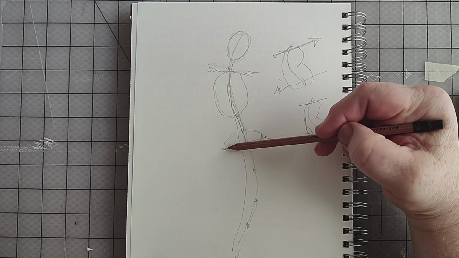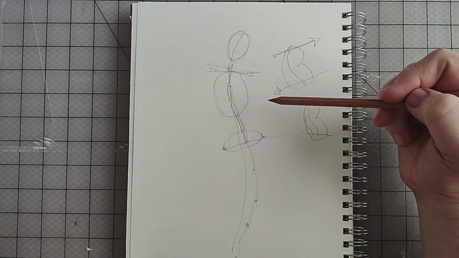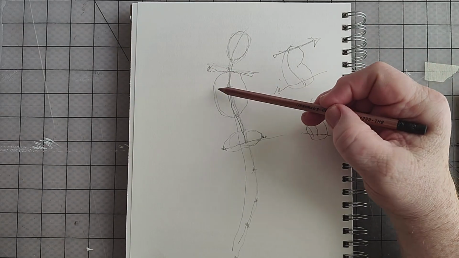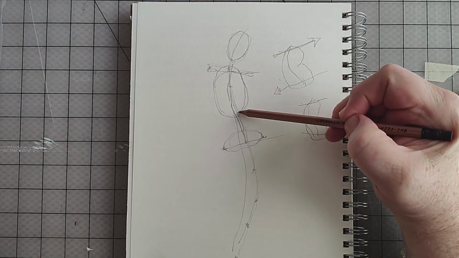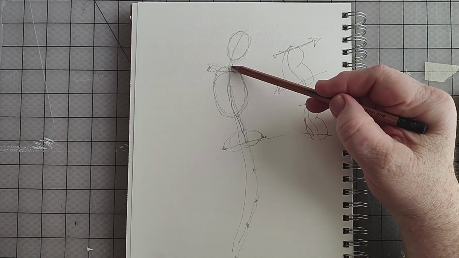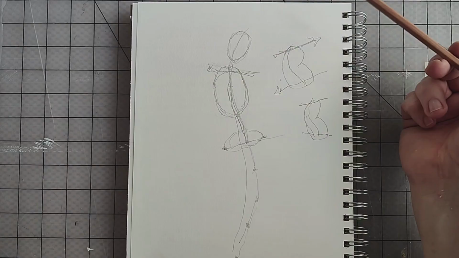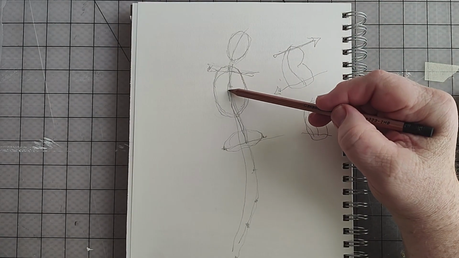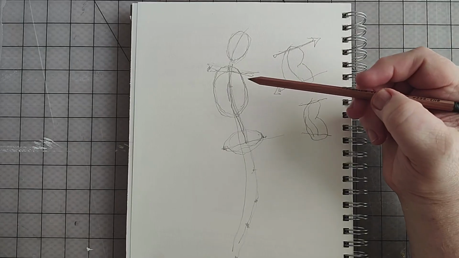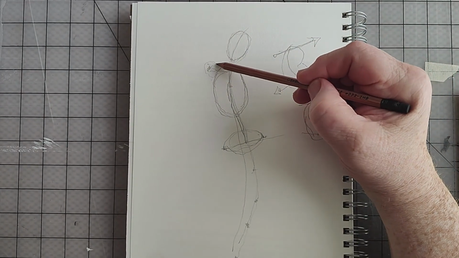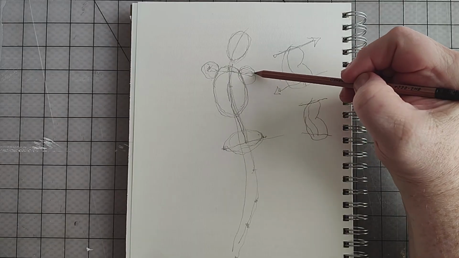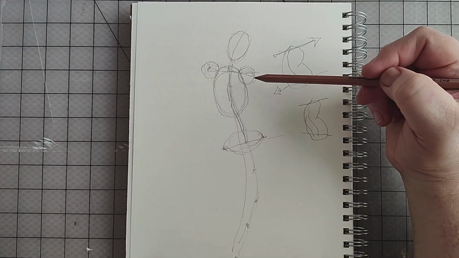Now, ideally, the hips are about the same width as the shoulders. And the rib cage is about 1 3/4 heads long. So there we go. Let's add on her shoulders. And in this case, we're just doing a simple face-on view.